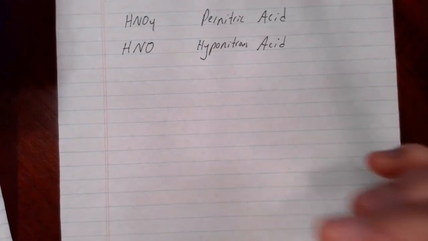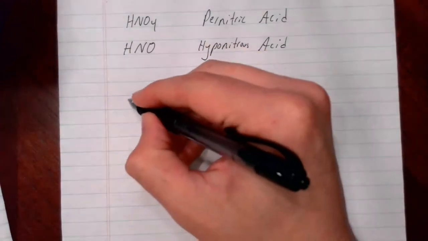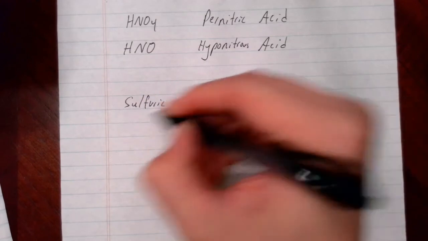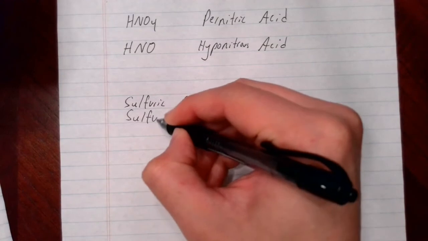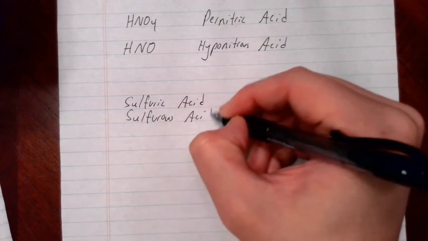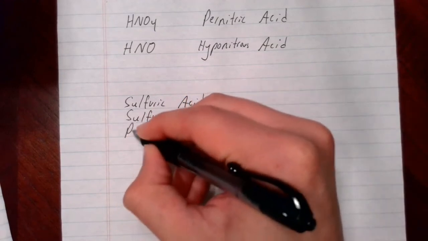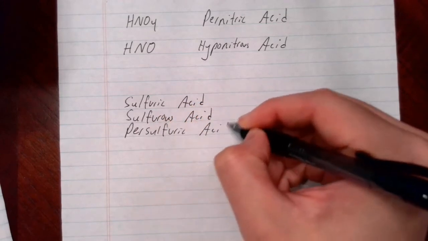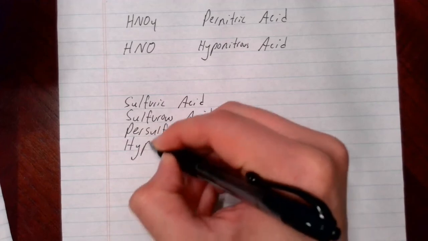I'm going to write a group of 4, but I won't write them in order. I'll write sulfuric acid, sulfurous acid, persulfuric acid, and hyposulfurous acid.